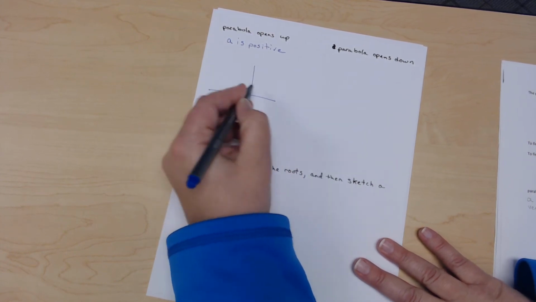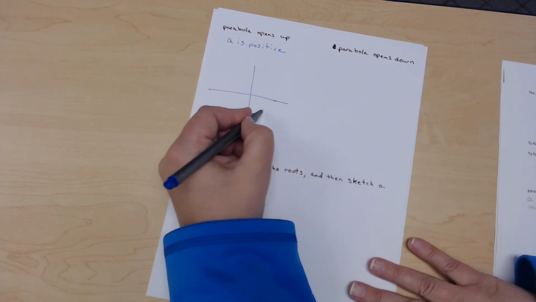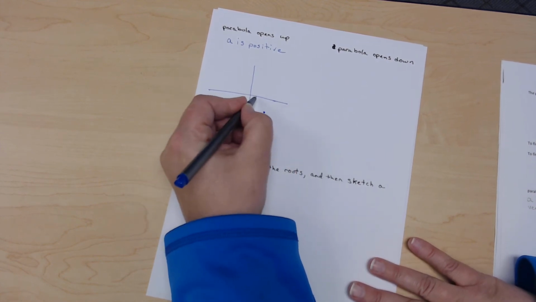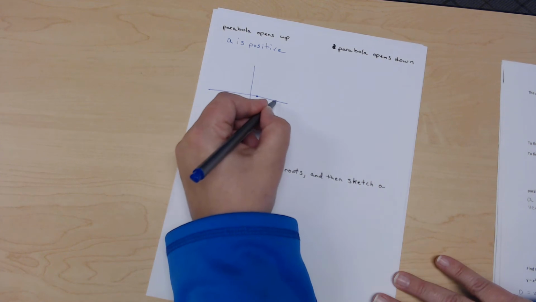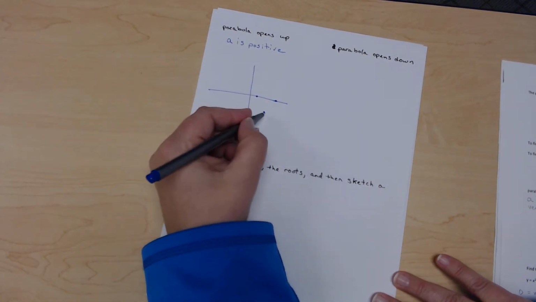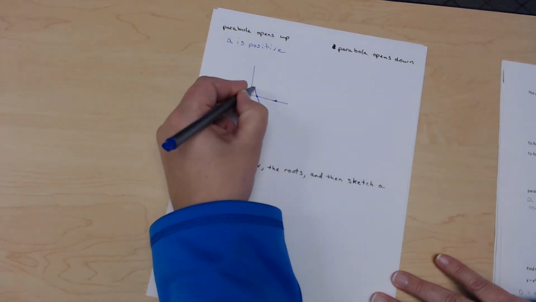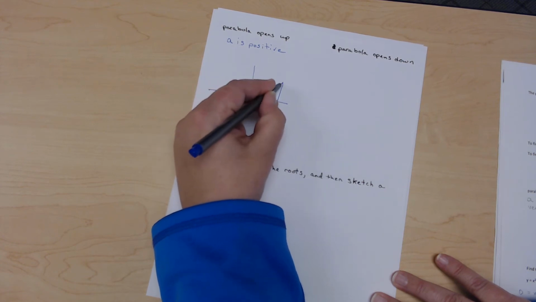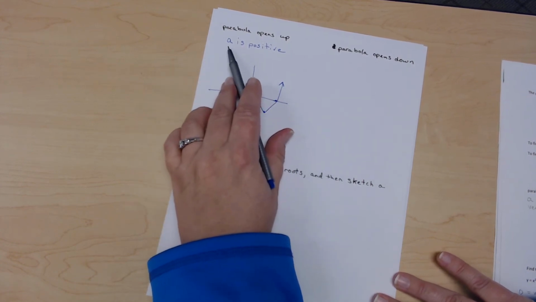Okay, there's also another way though. Let's take a look. Let's draw one more. The vertex will be here and your zeros or roots will be here, right? Then you only have one option. You start at the vertex, you go through the zeros, and it's automatically going to open up. But a little hint is a will be positive.